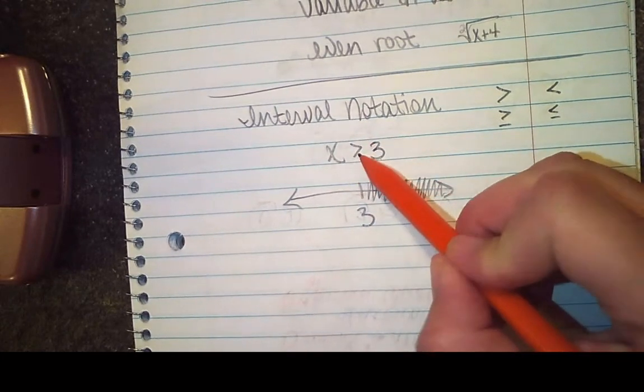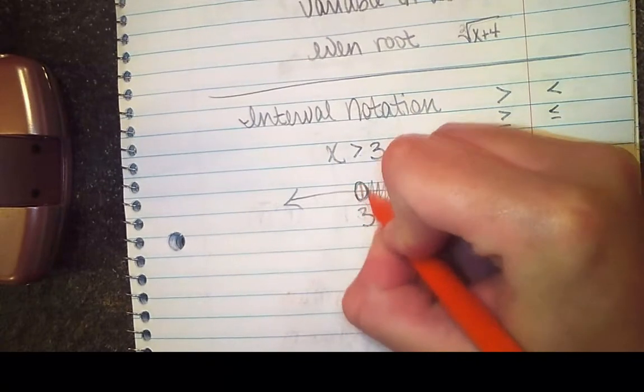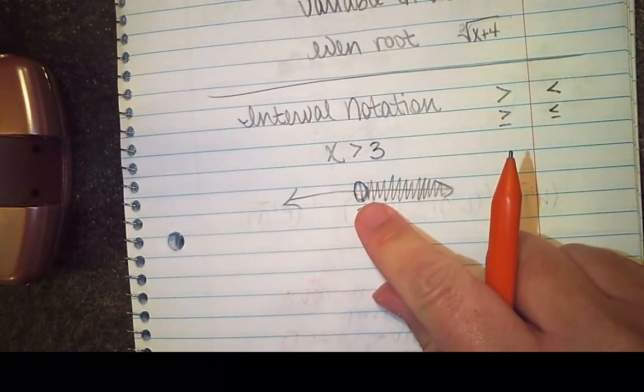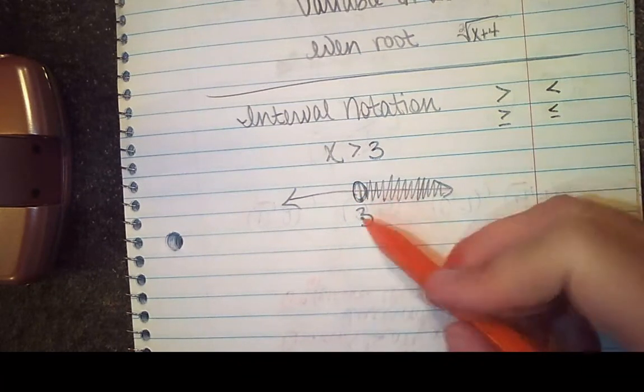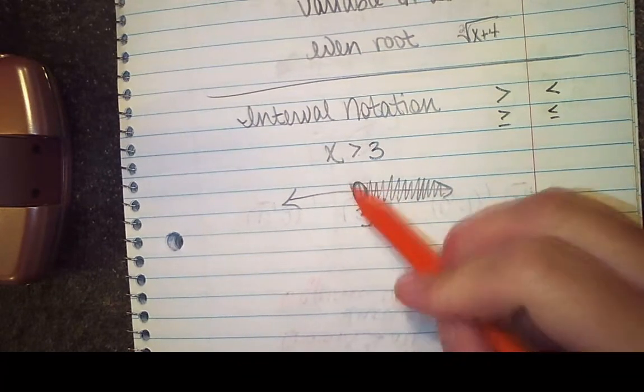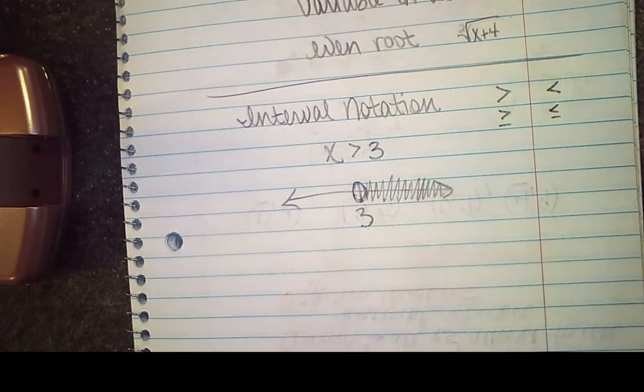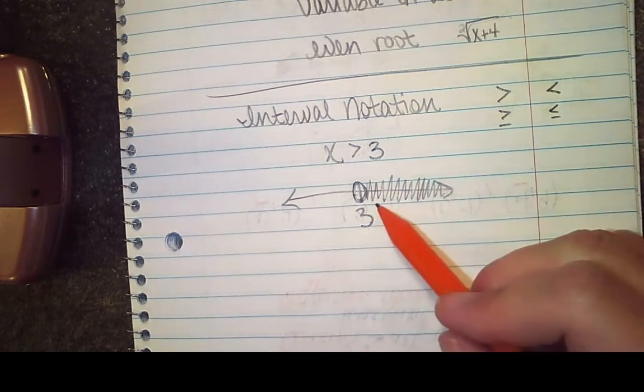Now, what you would have done is make an open circle there. And that's just saying that that point is not included. Okay? So 3 is not included. Why not? Because 3 is not bigger than 3. But 3.00001 is included because it is bigger than 3.